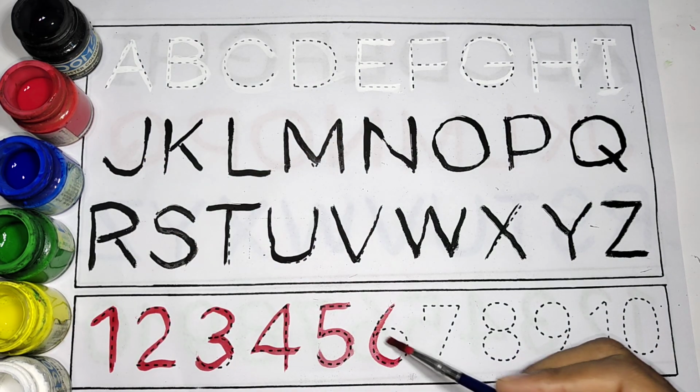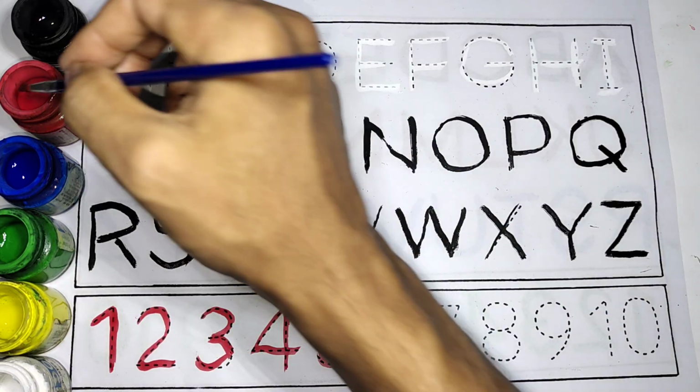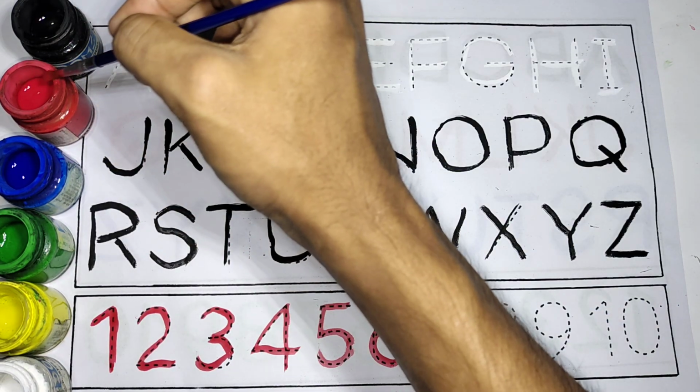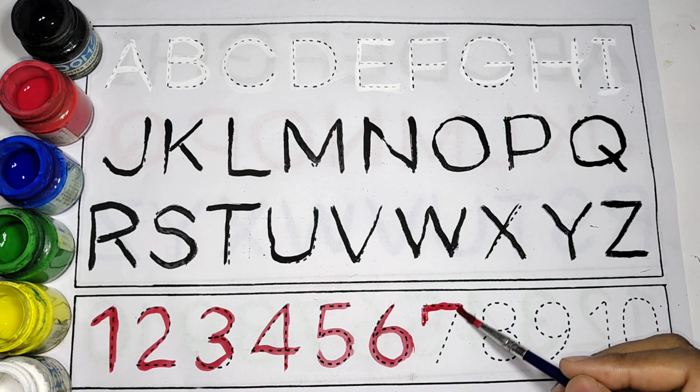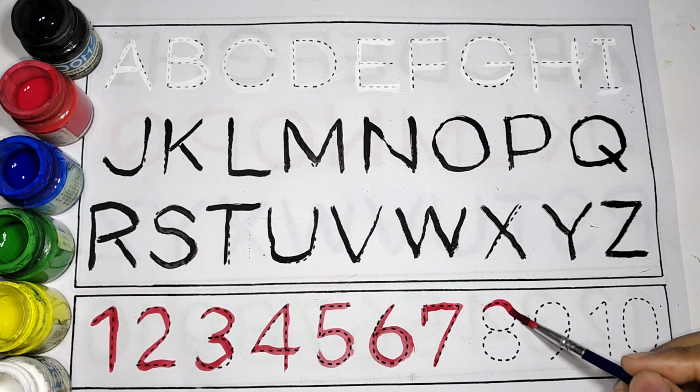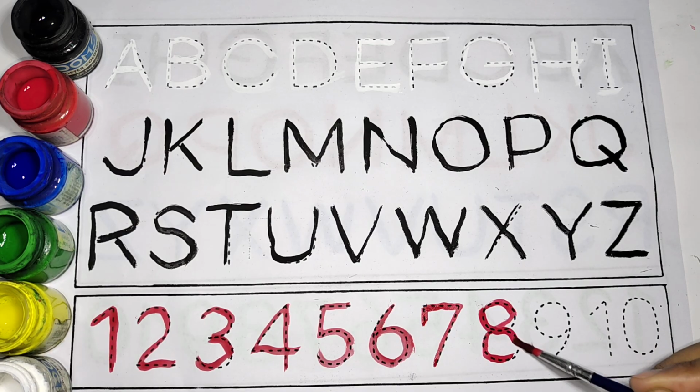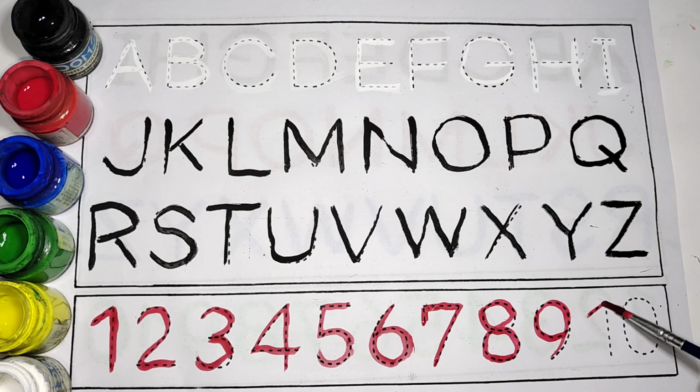The next one is 6, S-I-X, 6. Now we draw 7. The next one is 8. Now we draw 9. And the next one is 10.